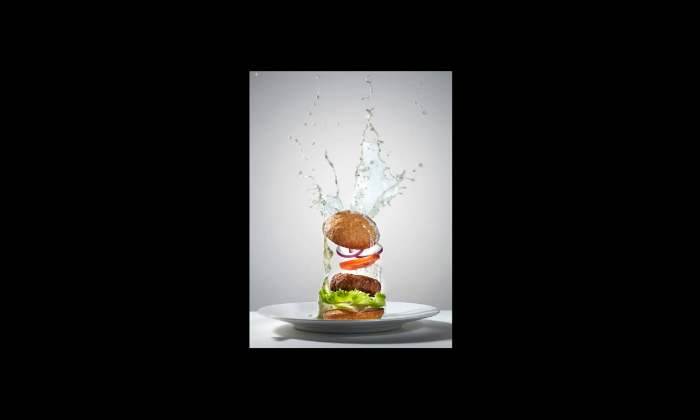photographed the burger in different steps. So probably dropping the bun and lettuce first and then photographing that, dropping the burger, photographing that, dropping the tomato and the onions, photographing that, and dropping the last bun and photographing that. And he probably dropped the last bun with some sauce on it to get the realisticness of the image to be put together.